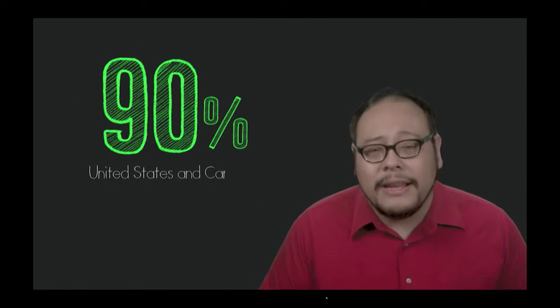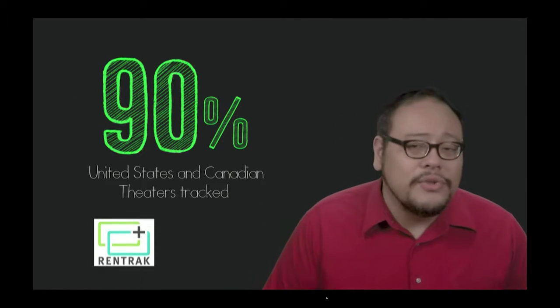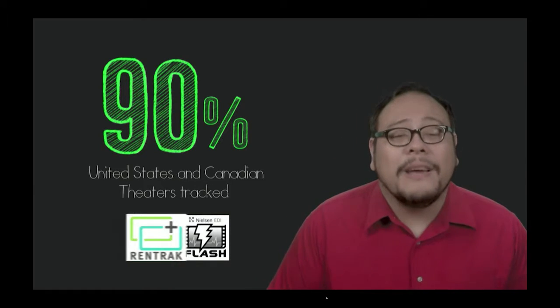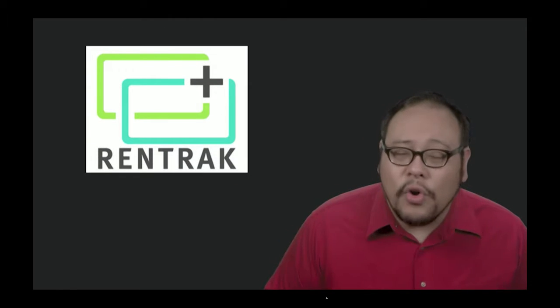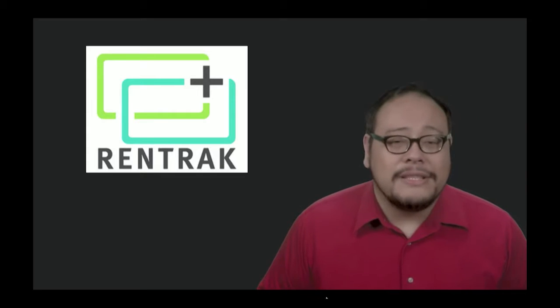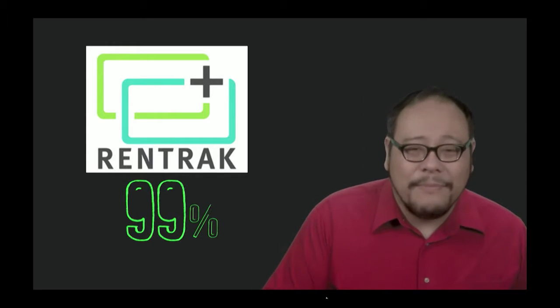Well, one reason was to account for some of the movie theaters that didn't have real-time tracking. Previously, only 90% of American and Canadian theaters were tracked by Rentrack and Nielsen EDI. But in 2009, Rentrack bought up Nielsen EDI, becoming the sole provider of real-time, or at least near real-time, box office receipts, and now boasts a coverage of 99% of all theaters in the US and Canada. These results are purchased by the studios, and yet they still release box office predictions before the weekend is over.